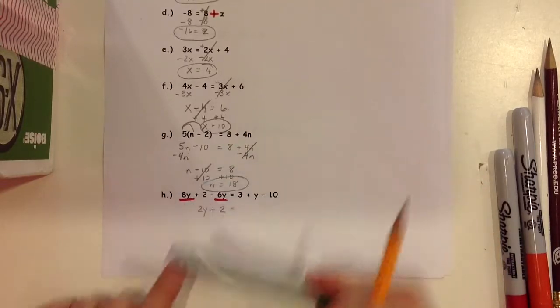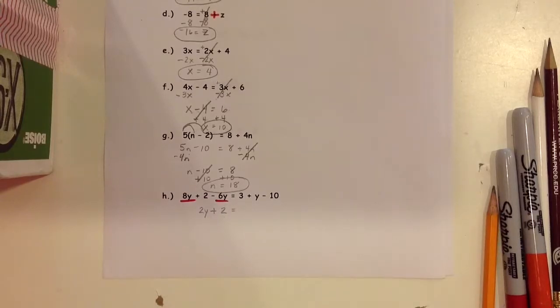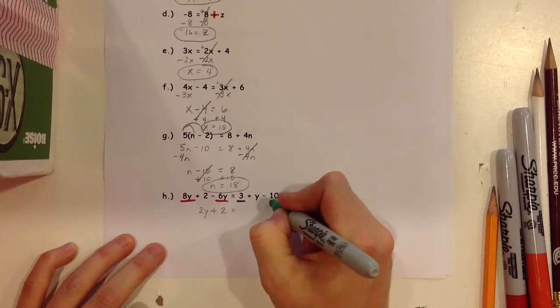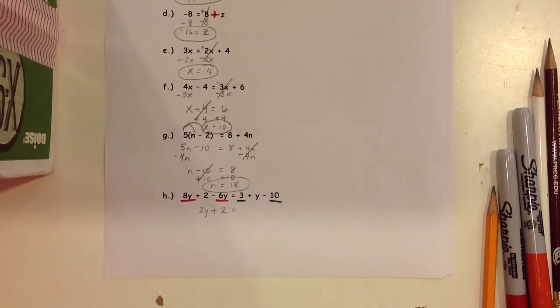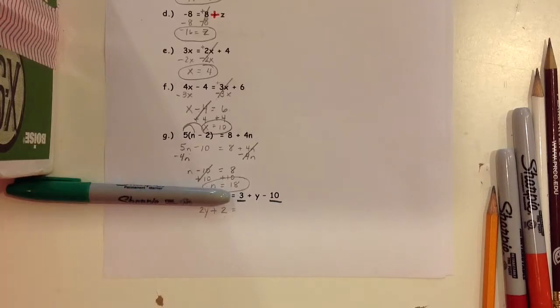Now on the other side, we also have like terms. I can combine a 3 and a -10. Now you never want to combine like terms across that equal sign. You're only looking at one side at a time. So when I combine like terms, I have a 3 and a -10. I have different signs, so I want to subtract, take the sign of the bigger number.